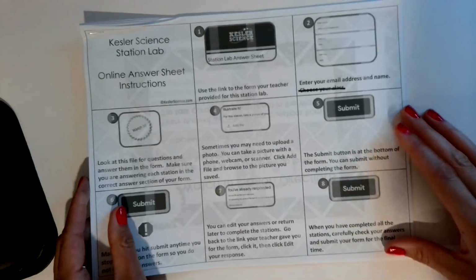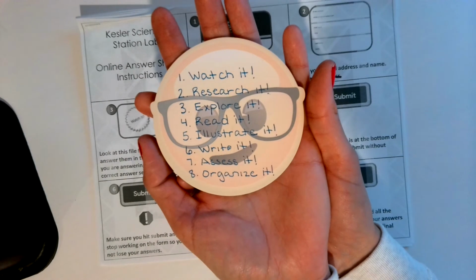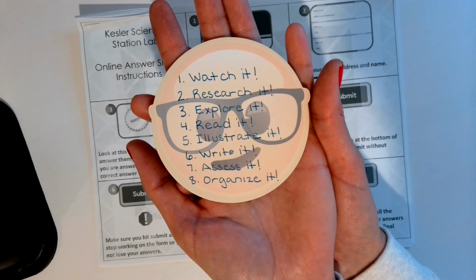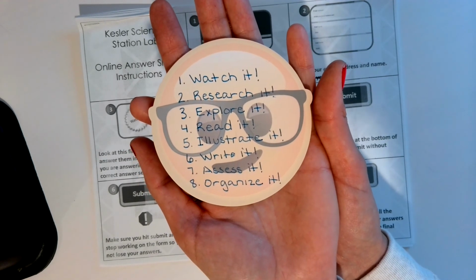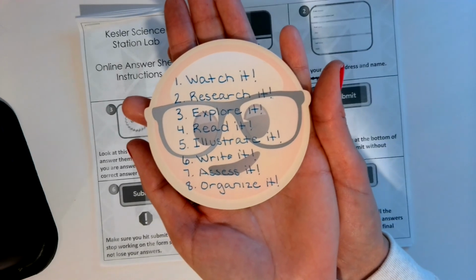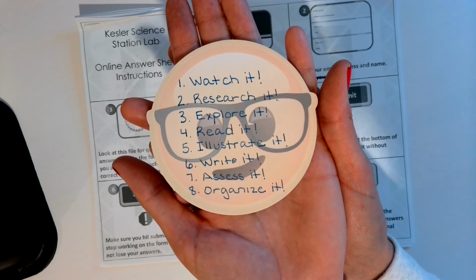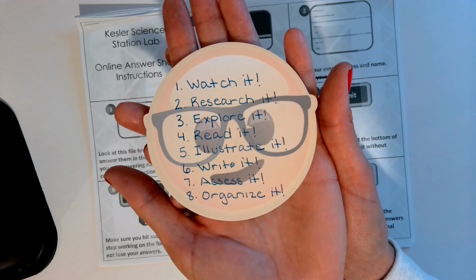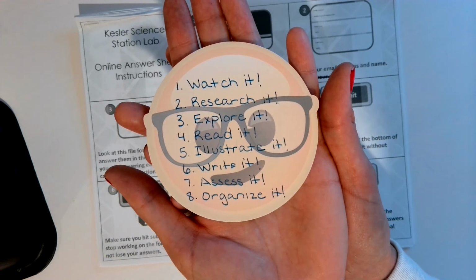So you're going to be working on these stations. There are 8 stations. You are going to choose 4 of them to complete. It does not matter which 4. So out of 8 choices, 4 of them. And they need to be completed by Thursday night. So you have all week, 4 days to complete 4 stations. You can either do 1 station each day or do all 4 of them today or all 4 of them by tomorrow, and then you won't have any more science.